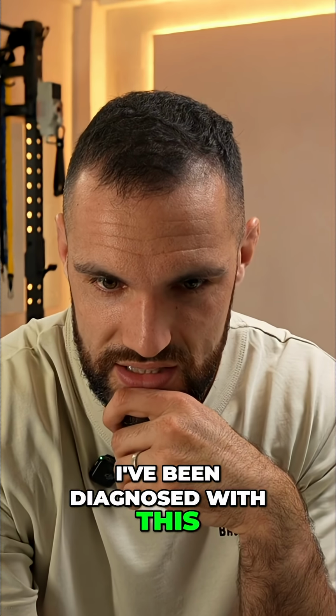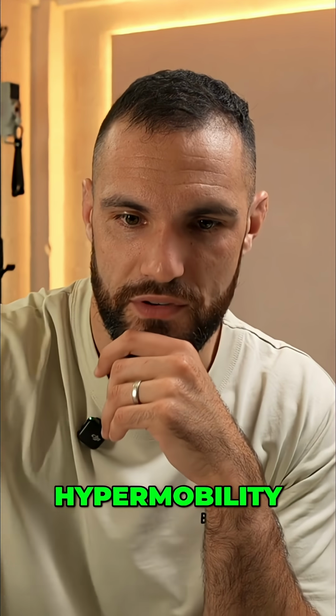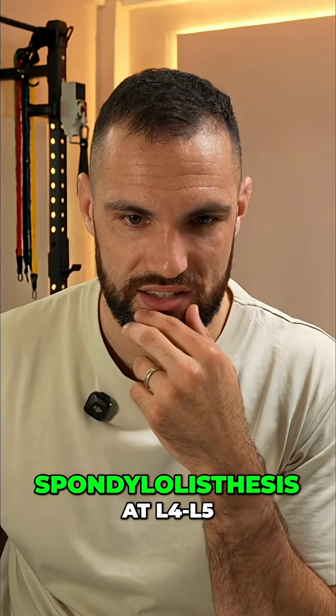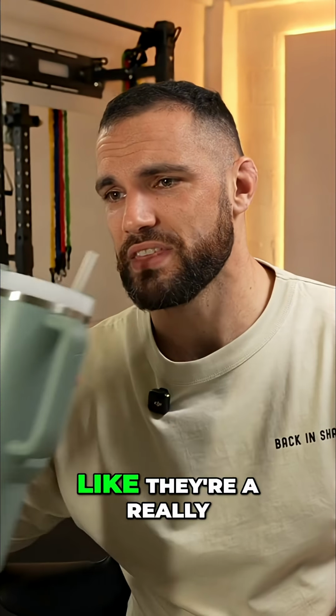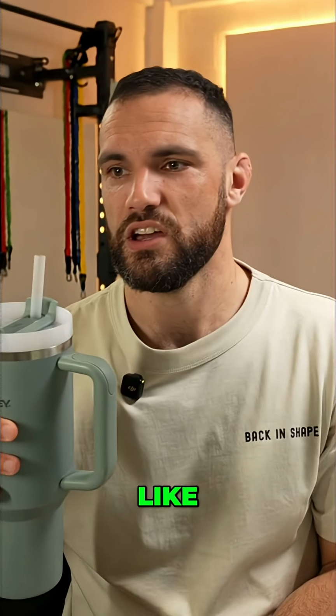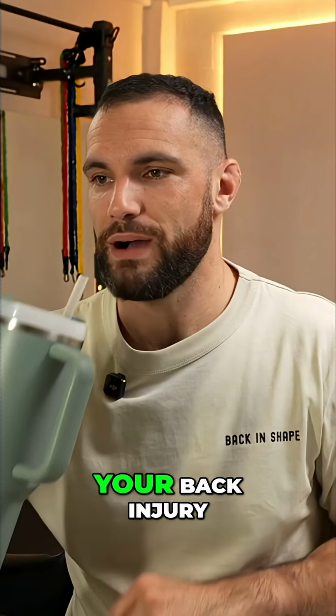I've been diagnosed with this and I have hypermobility. Yeah, guys, hypermobility. So Laura's got a spondylolisthesis at L4-5. And with spondylolistheses, they're a really good example of how all of you guys should think about your back injury, quite frankly.